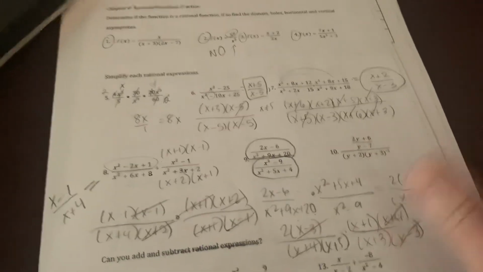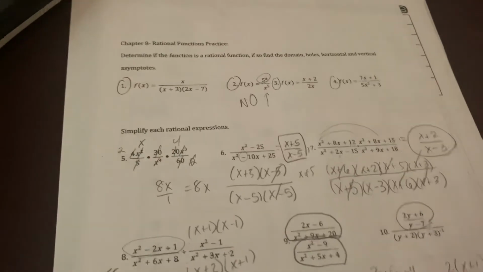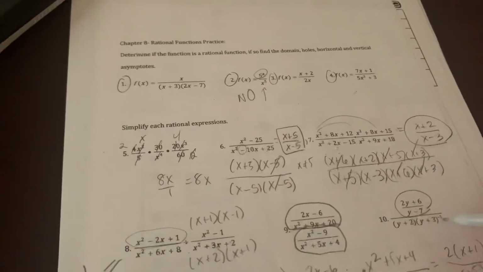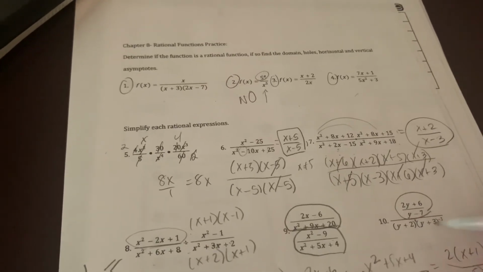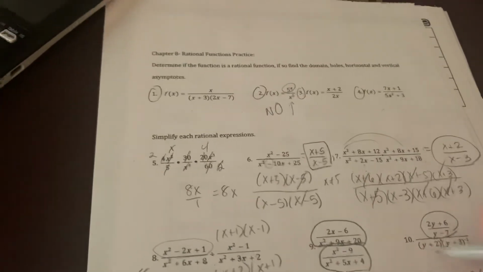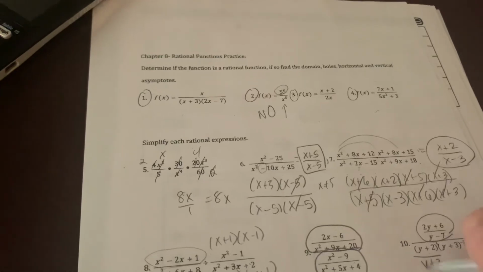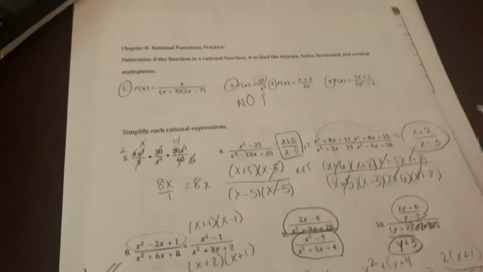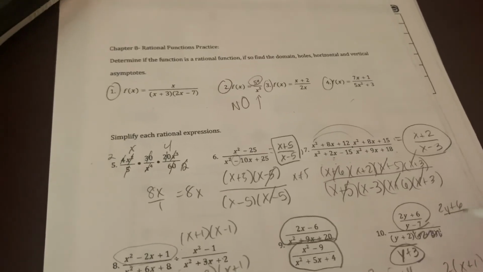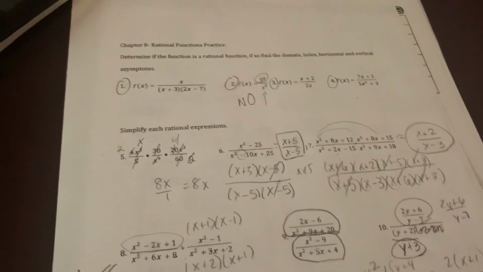Either way. Last one. We have a fraction divided by a fraction. If you have -1 here, it's not affecting this. This still has a +1 here. So it's saying this needs to go under this. So when you divide by a fraction, you're really saying 2y plus 6 over y minus 7.